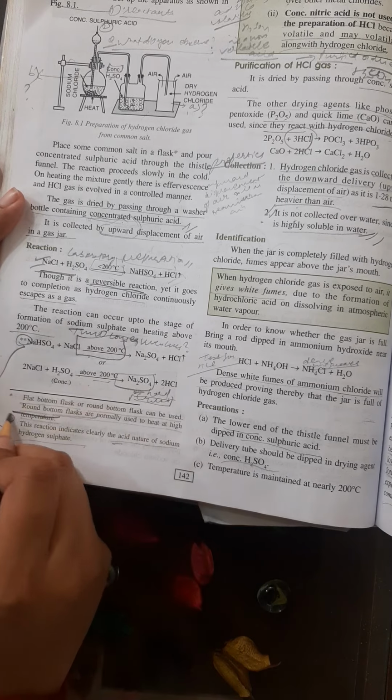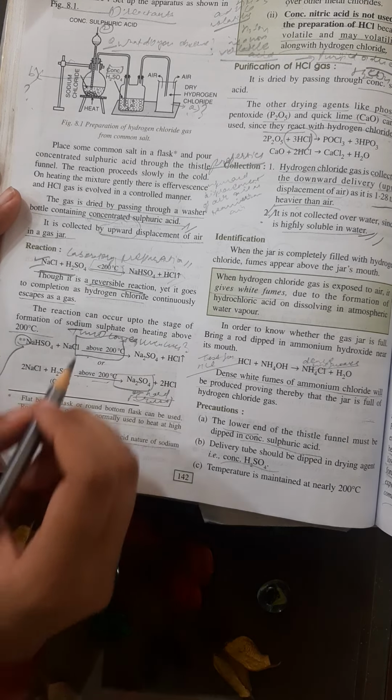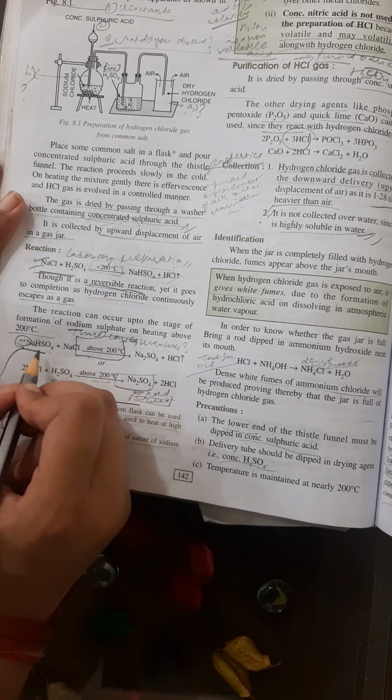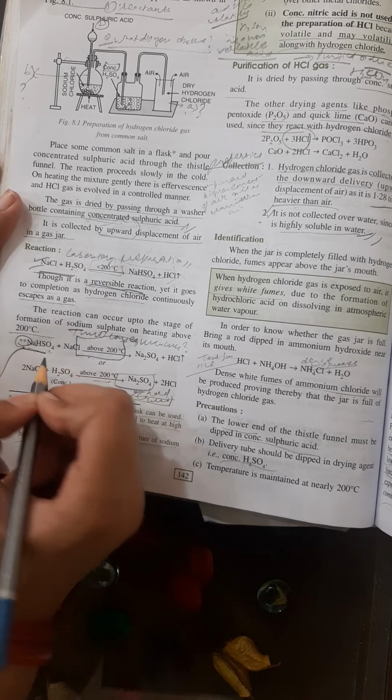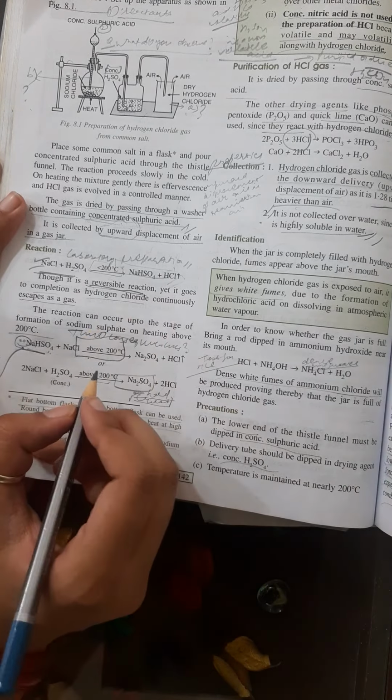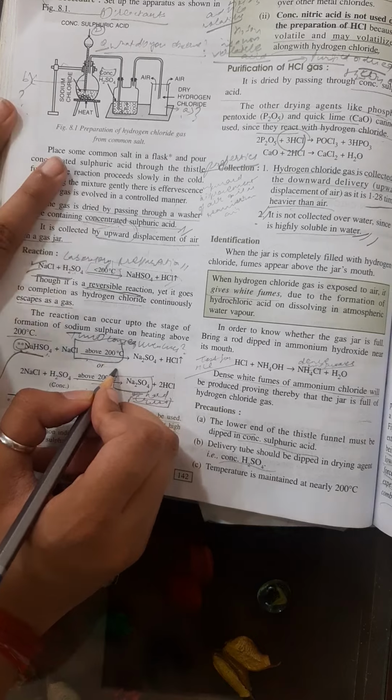See, double arrow sign. So NaHSO4 is sodium hydrogen sulfate. You need to remember that. Sodium hydrogen sulfate, and this is a tricky reaction. That is what will be the consequence if we take above 200 degrees Celsius. You need to remember that.